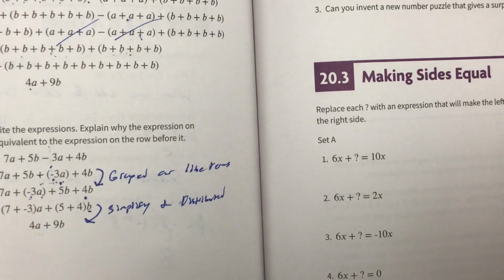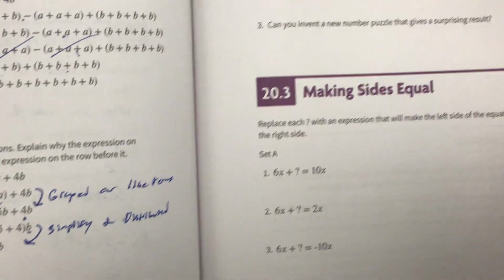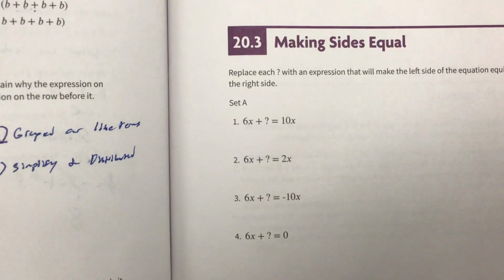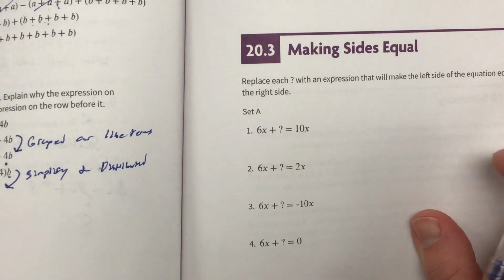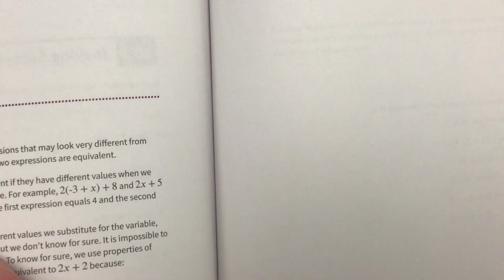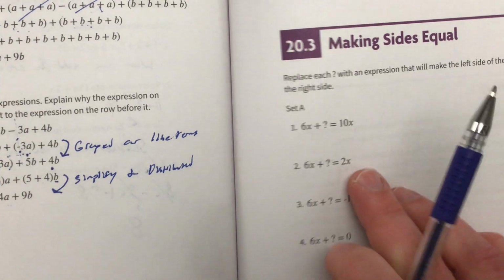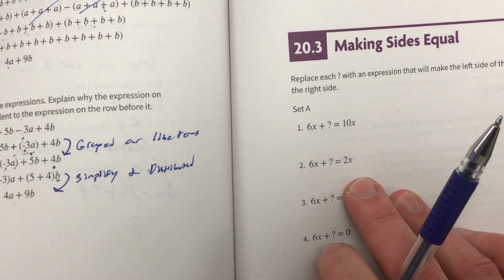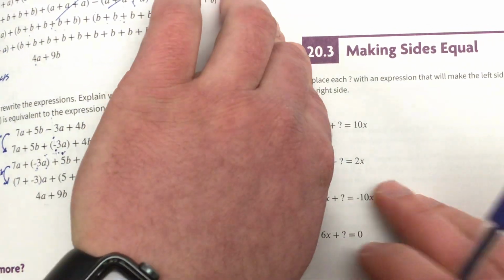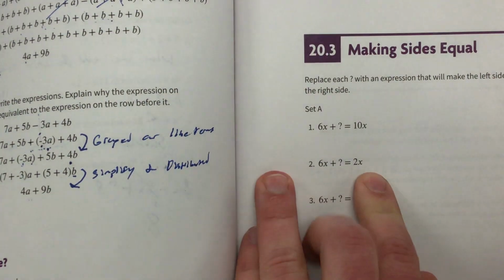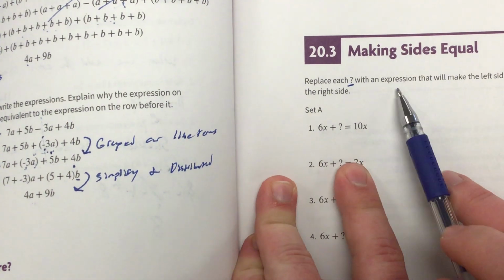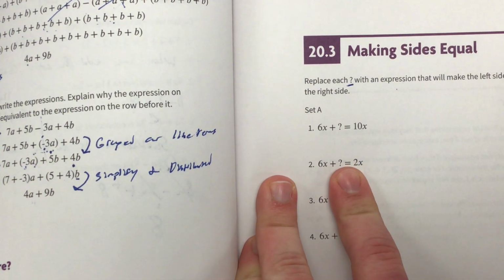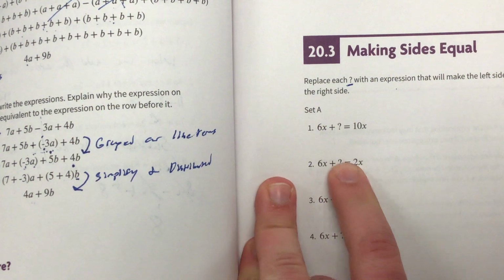All right. So 23, we're going to make sides equal here. So there are 5 of these, and then there's a part B with 5 more. So let's go through these first 5 together, and then we'll let you do part B in groups. But we'll talk about that when we get there, okay? So for this first one, it says replace each question mark with an expression that will make the left side of the equation equivalent to the right side.